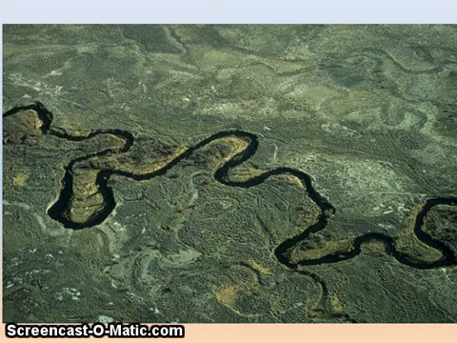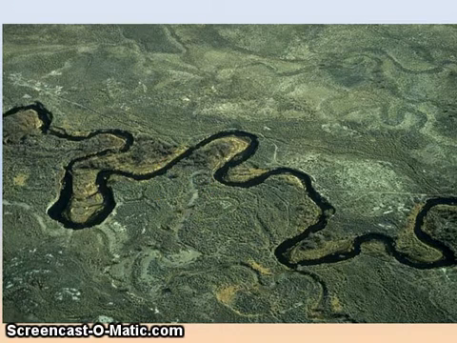In this lower course of the river, it's possible for the whole river channel to migrate back and forth along the floodplain.